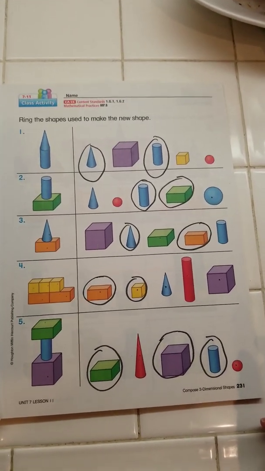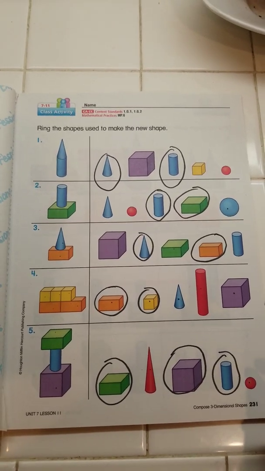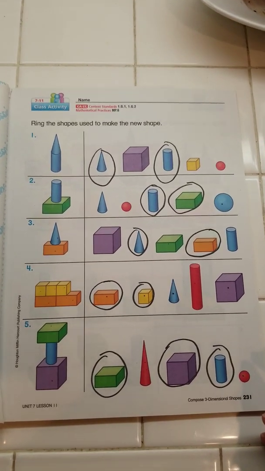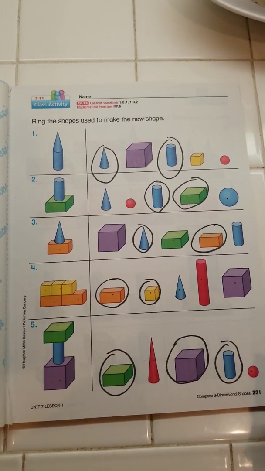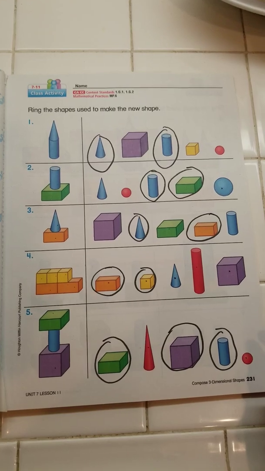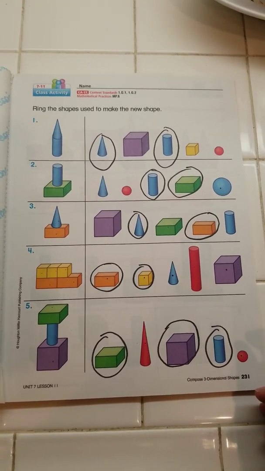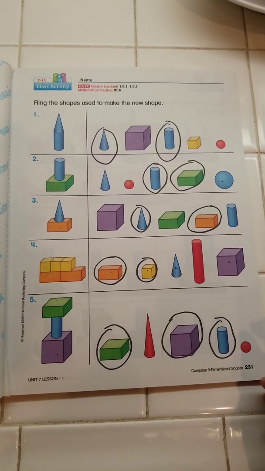All right, so this is lesson 7.11. We did 7.10 and 7.11. So I have all of those on the Think Central now. I have Think Central on all the way to the end of Unit 7, which goes to 14. And then I have 3 quizzes on there, and I will put the test when we get to the end of this week. I'll add the test.